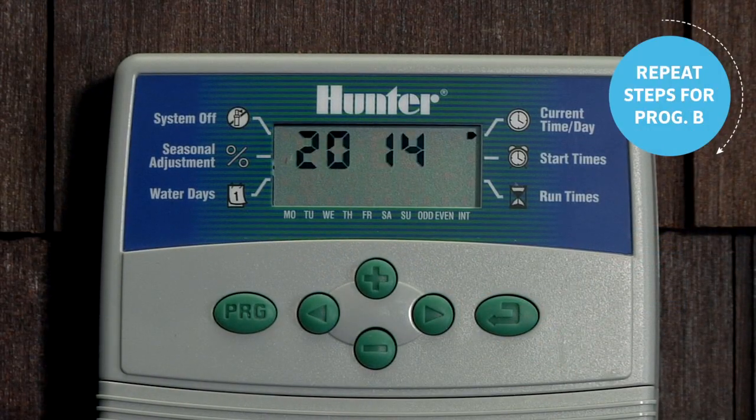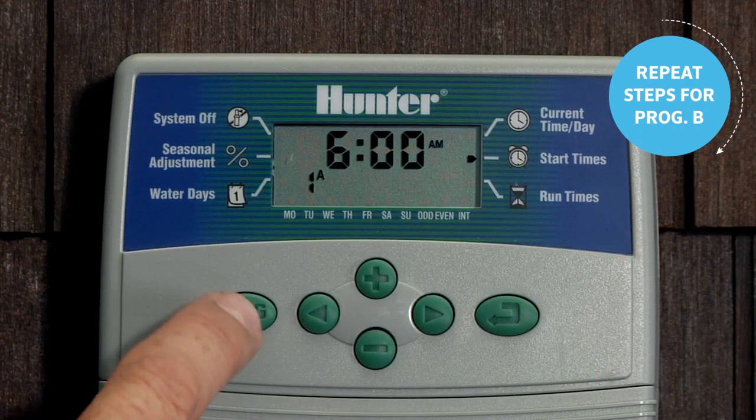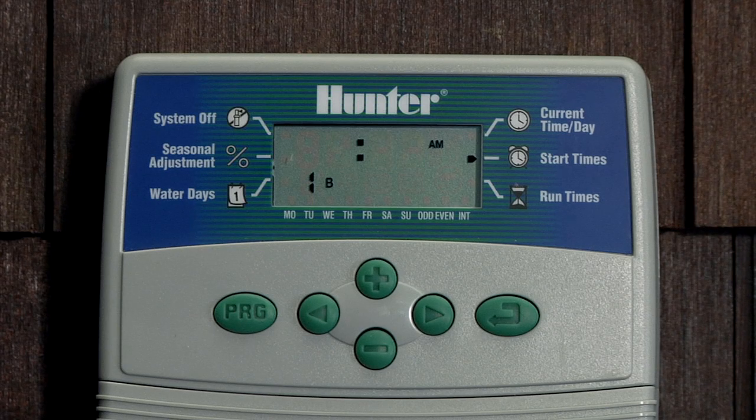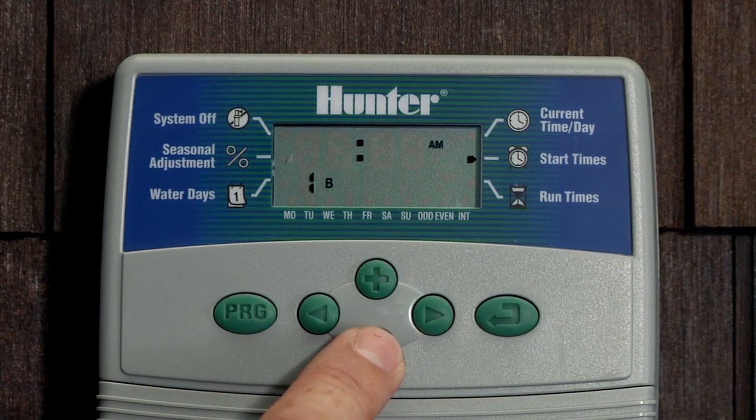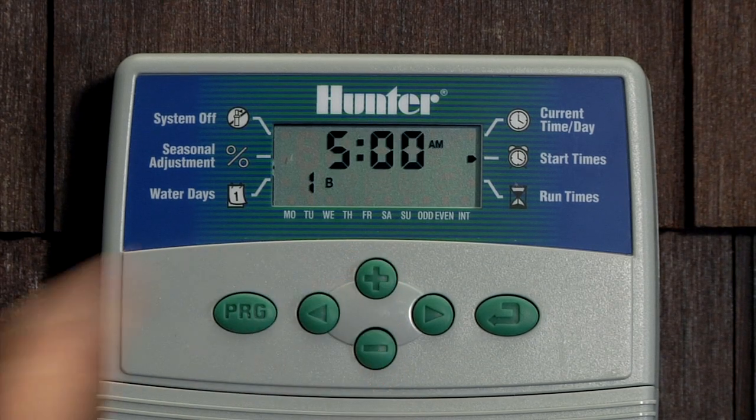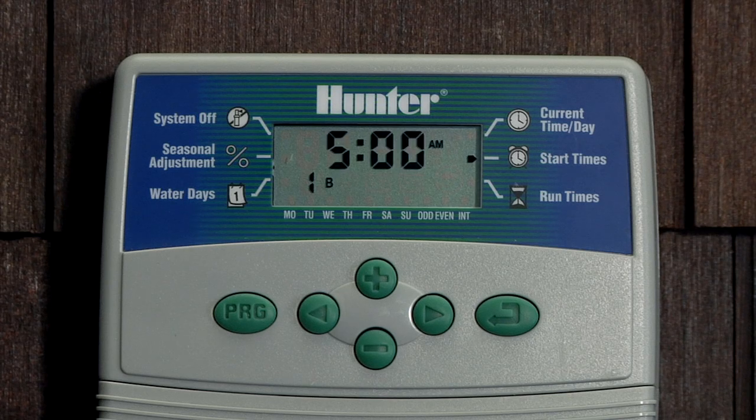Now we're ready to start the same process for program B. Let's press the mode button again, and it brings us to the start time position. We're in program A, so we'll tap the PRG button to go to program B. Start time 1 is showing, and I'm putting in 5 a.m. start time for the program.